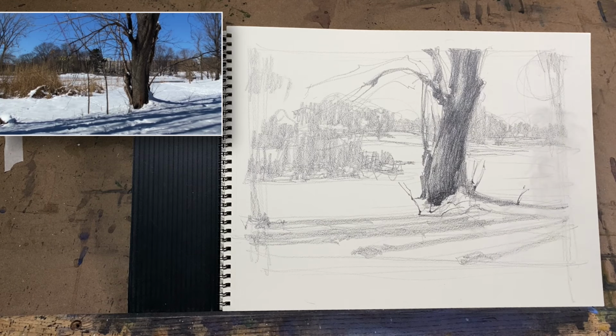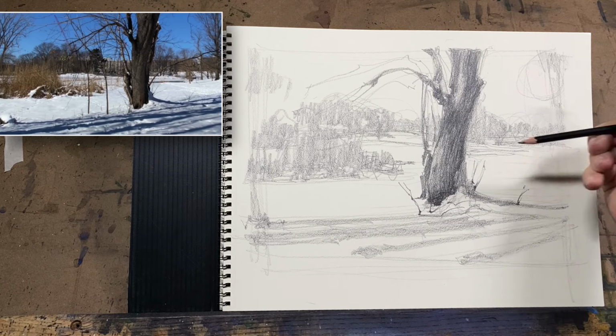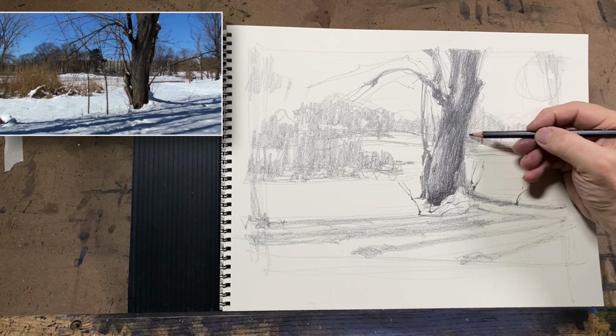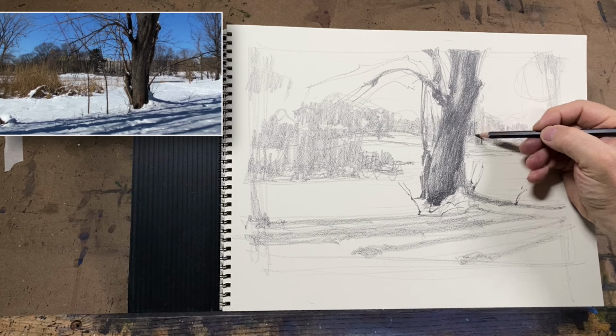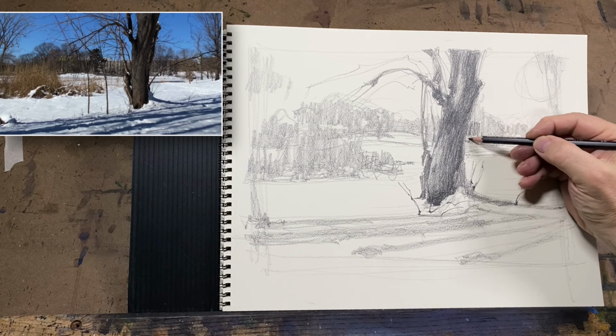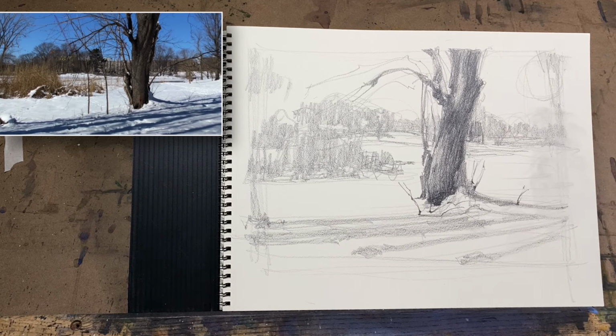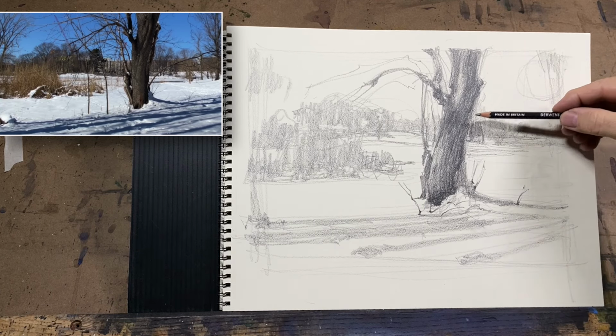So we're bringing this tree to a sort of finish, aren't we? But this is a reliable way to do it. So now we can build outward from this tree, towards the background.